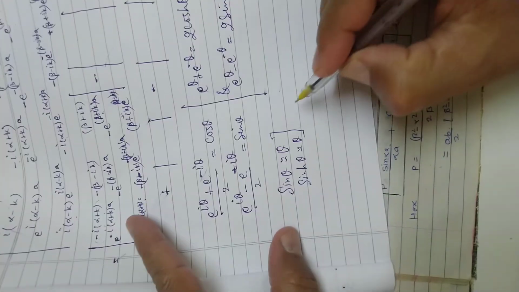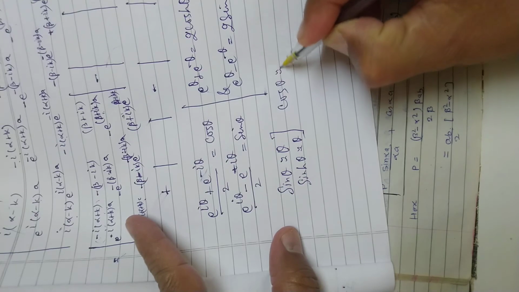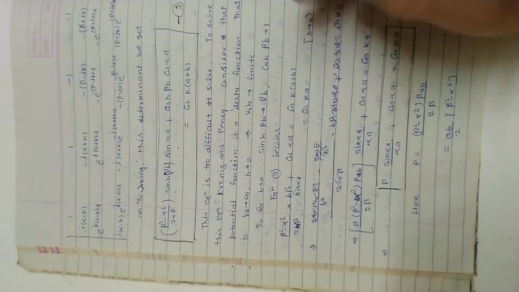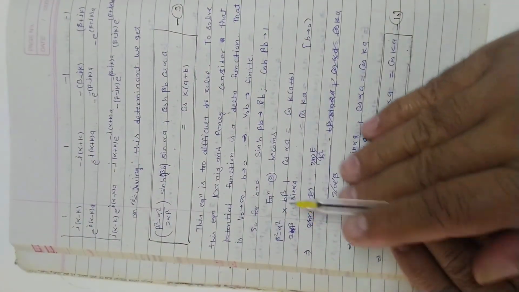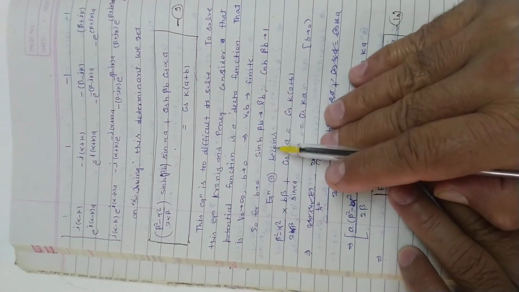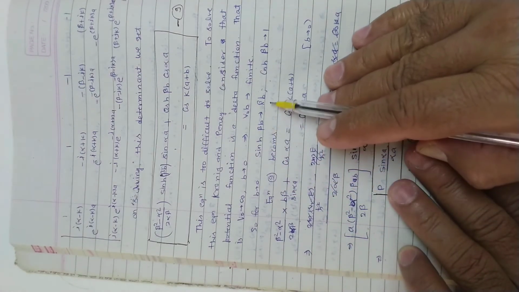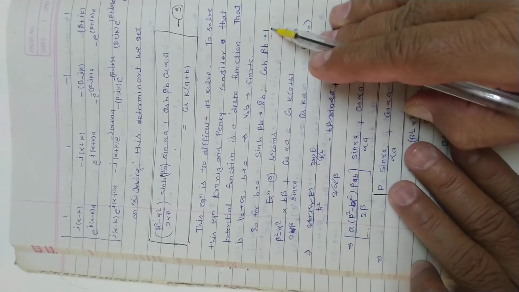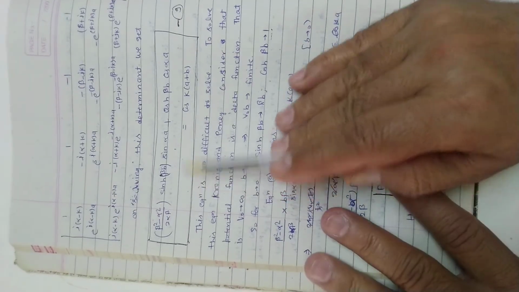And we know cos theta is nearly 1 when theta is very, very small. So once again I use sine hyperbolic beta b equal to beta b and cos hyperbolic beta b nearly 1. Then this equation can be rewritten.